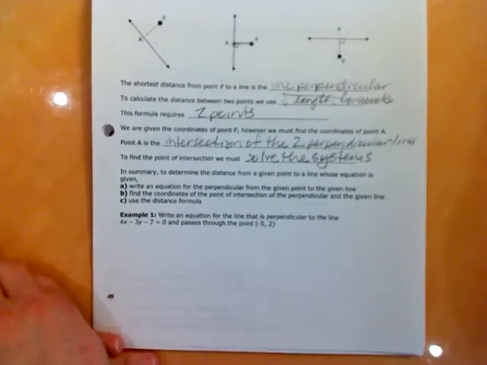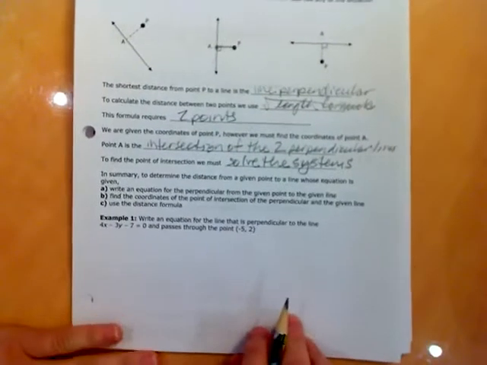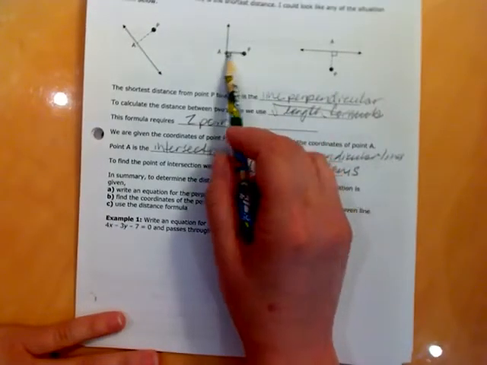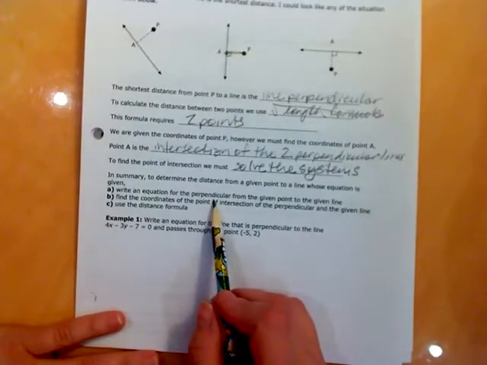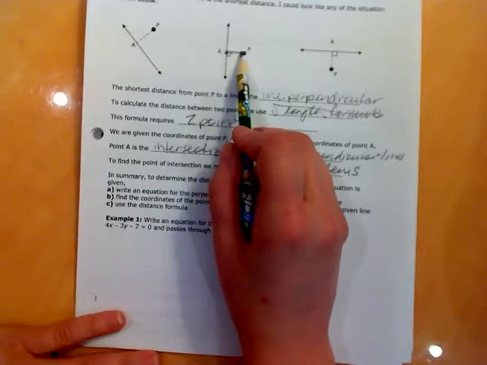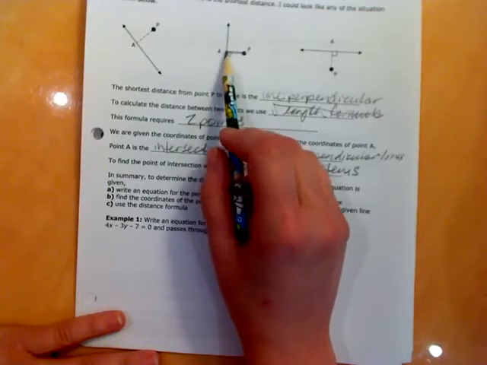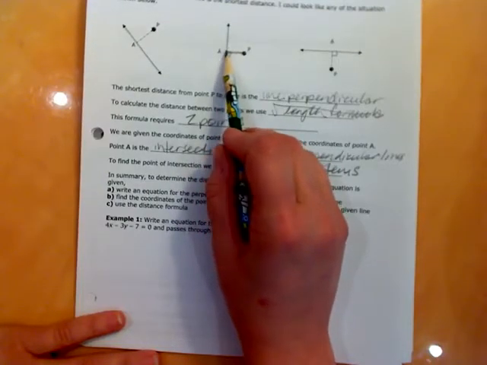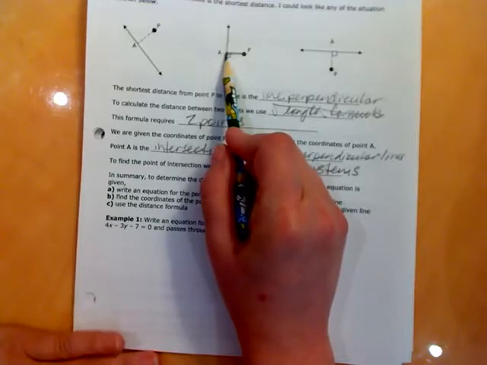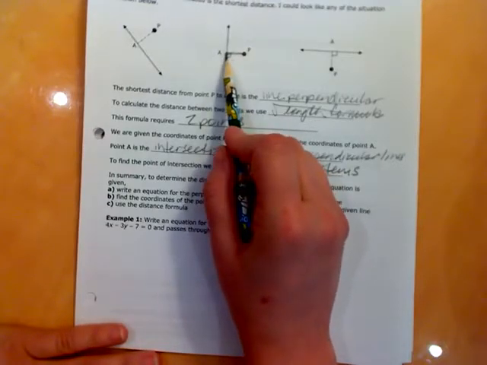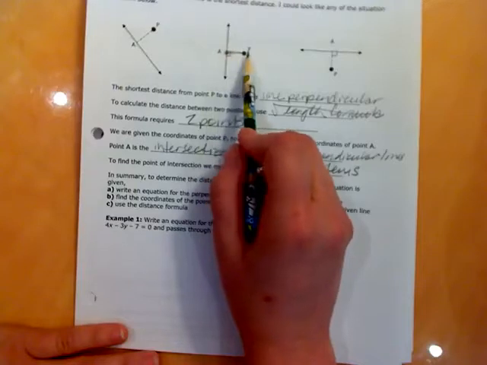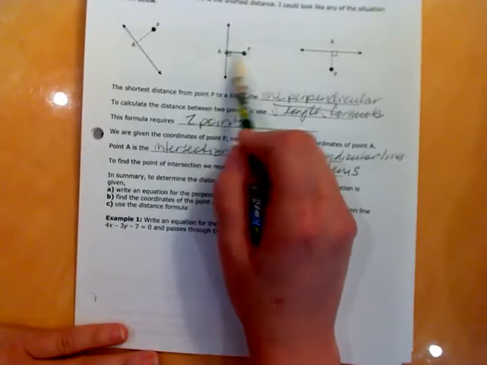So in other words, we're going to find the equation of this perpendicular line. Then we're going to take that equation, solve the system, and get that intersecting point. And then we're going to use the distance or length formula with these 2 points to find the length of that distance.